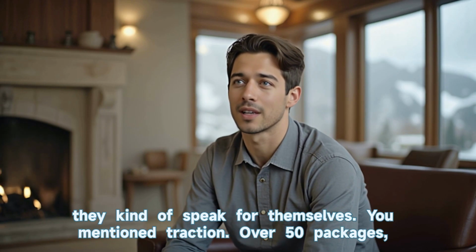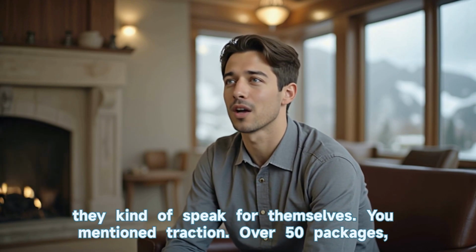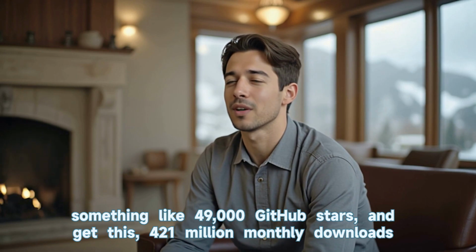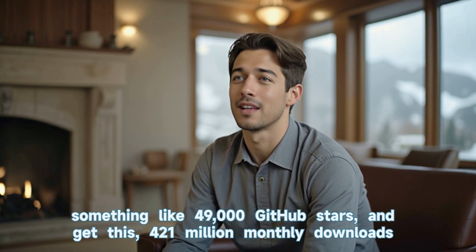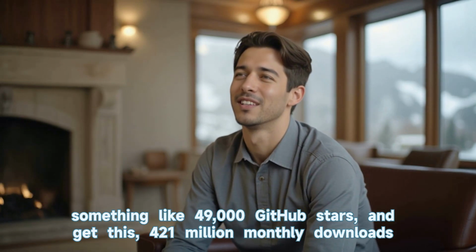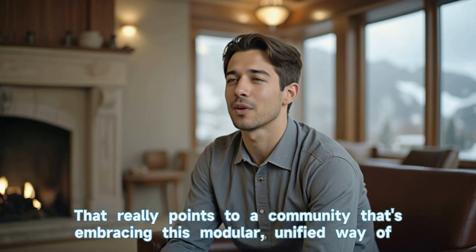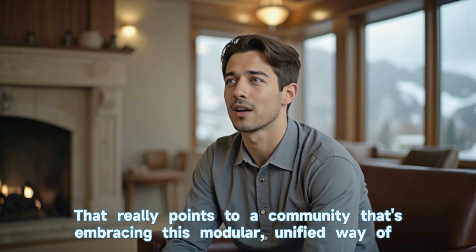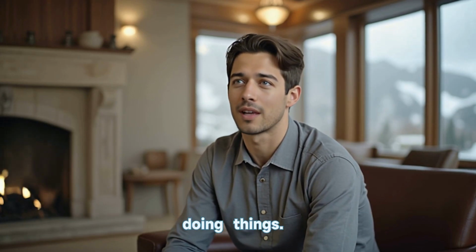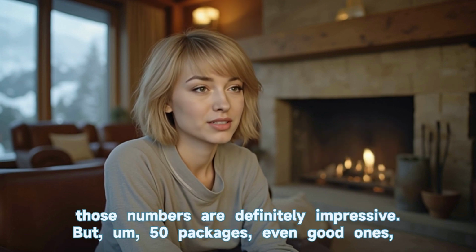And the numbers, well, they kind of speak for themselves. You mentioned traction. Over 50 packages, something like 49,000 GitHub stars, and get this, 421 million monthly downloads across the whole ecosystem. Wow, 421 million. Yeah, that really points to a community that's embracing this modular, unified way of doing things.